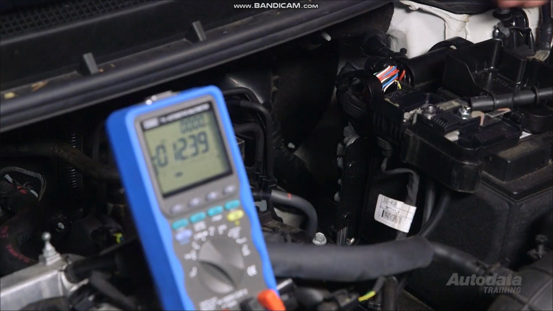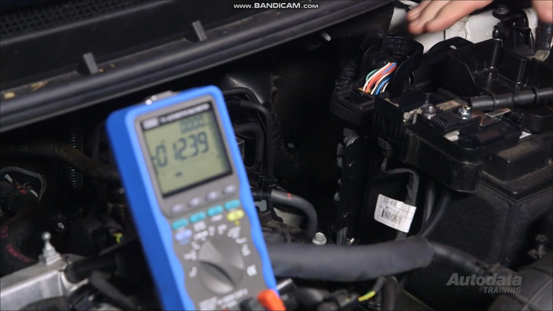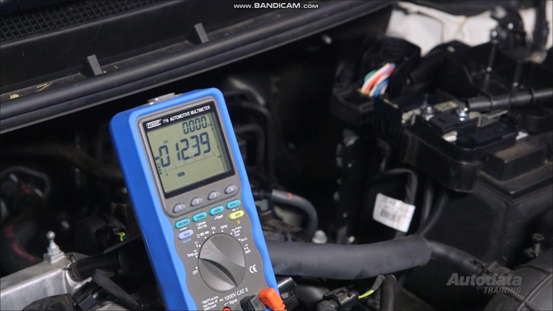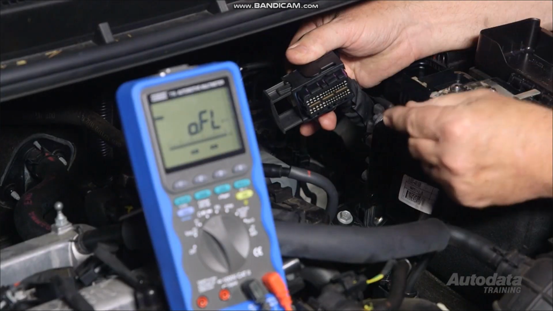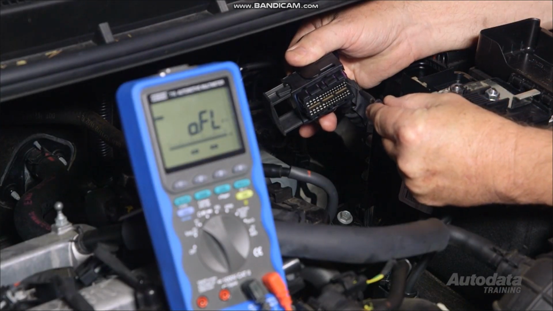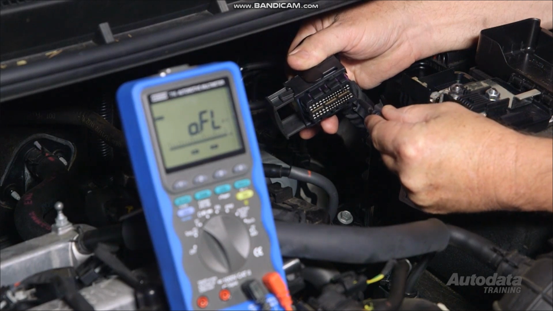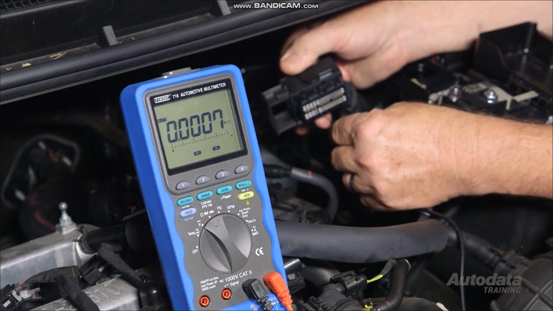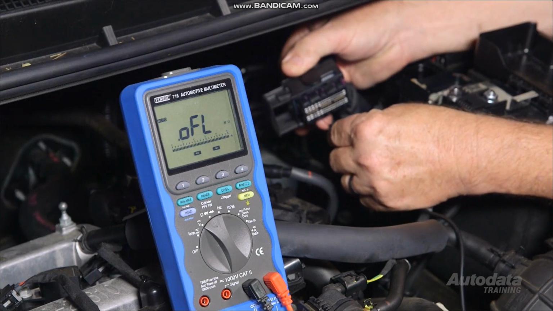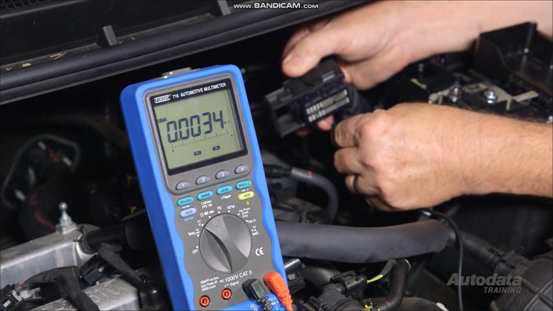Turn the ignition off and disconnect the ECM. If the multimeter still reads battery voltage, there will be a short to ground in the harness. Carry out a continuity check between the sensor connector 5-volt reference terminal and any other terminal in the ECM connector. If any reading other than infinite is displayed, then there is a short in that circuit. If no fault can be found, then the short to ground is in the ECM.